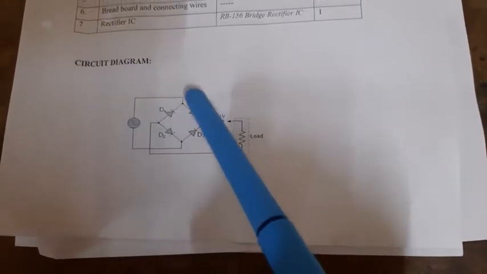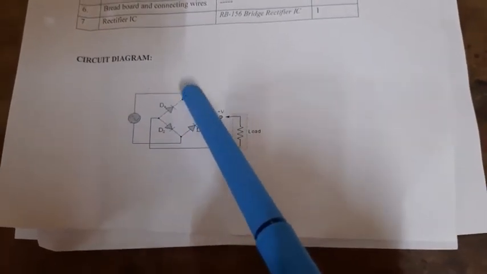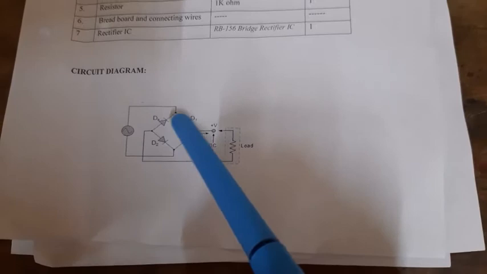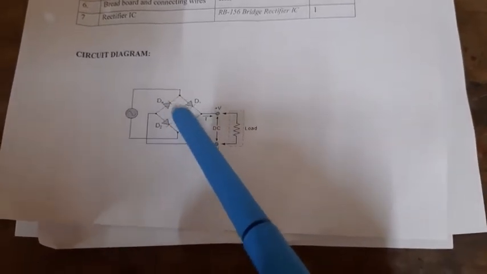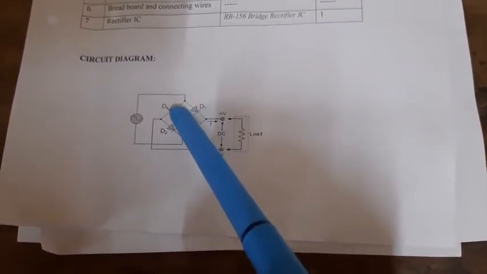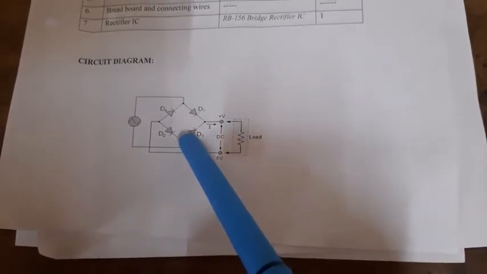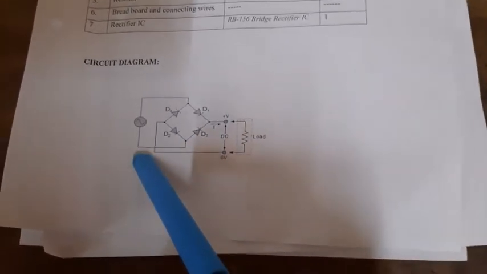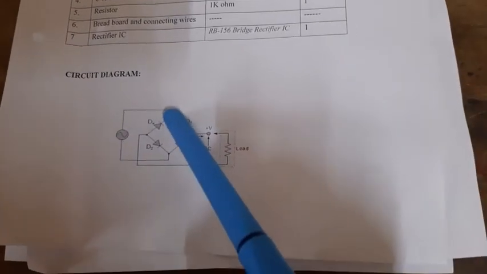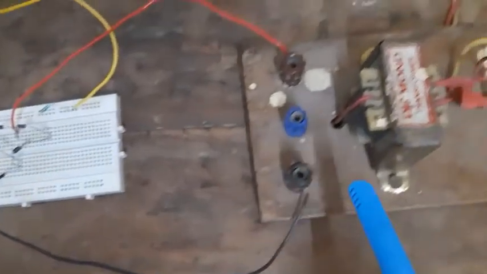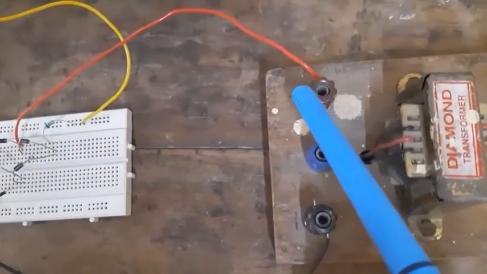The AC input is applied at this point where the anode and cathode of the 2 diodes are there, and similarly one more point is there where the cathode and anode are. So between these 2 points AC input is applied. The AC input is applied from the secondary of the transformer.